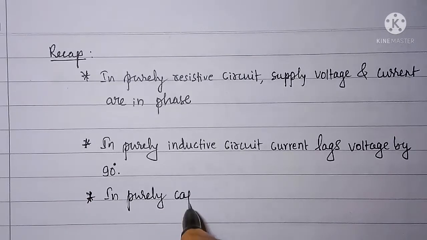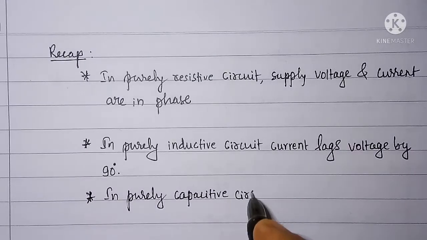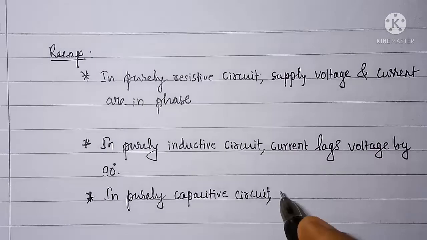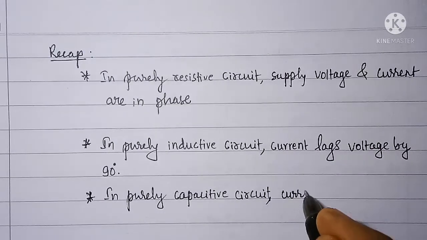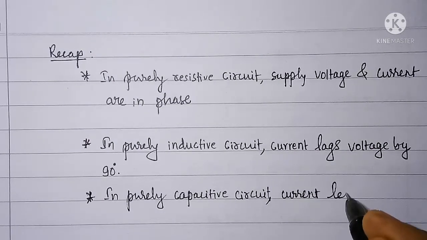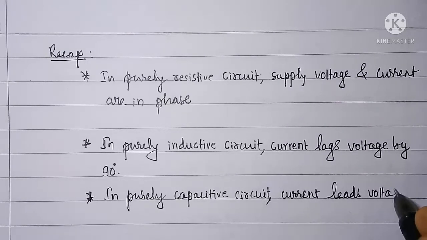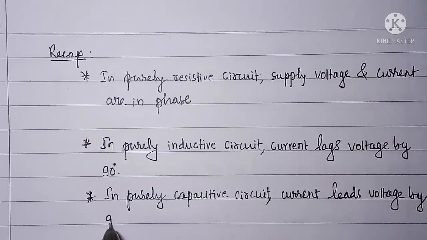In purely capacitive circuit, current leads voltage by 90 degrees.